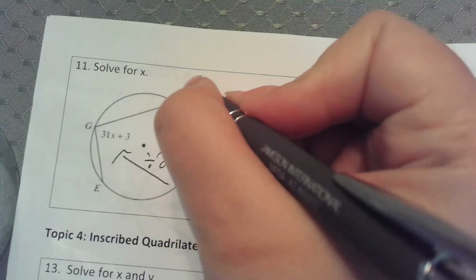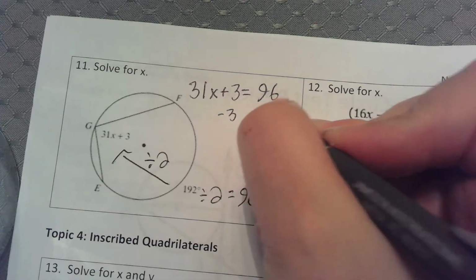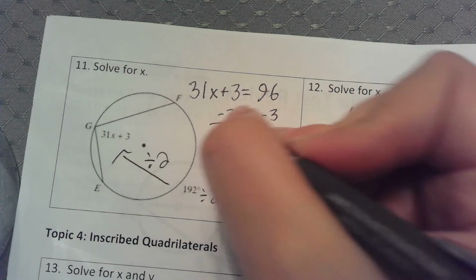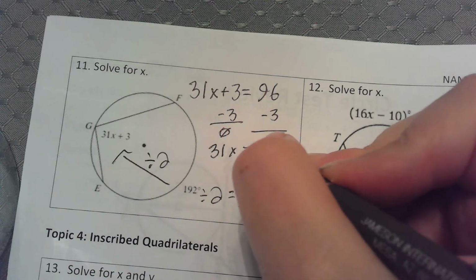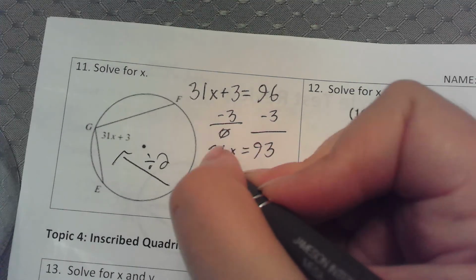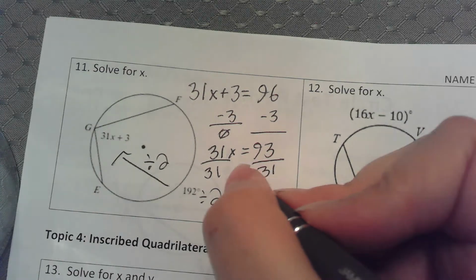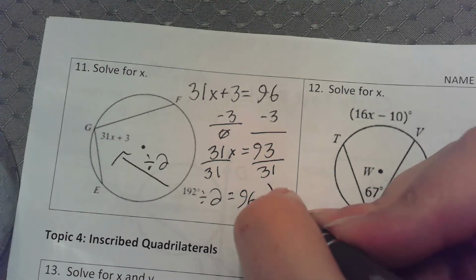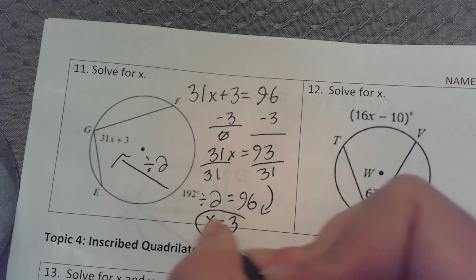So we're going to set 31x plus 3 equal to 96. Remember to subtract 3 from each side. What we do on one side, we must do to the other side. And we get 93. Divide each side by 31, and we get x is equal to 3.